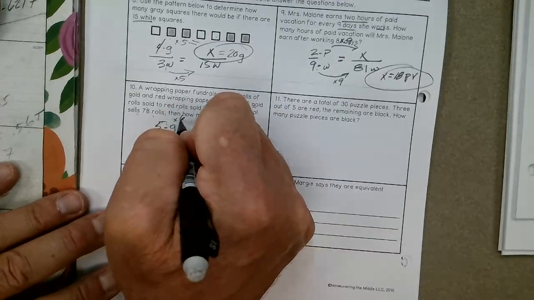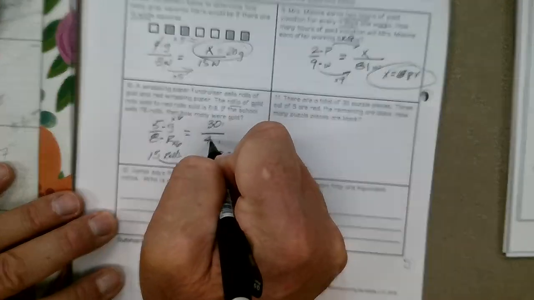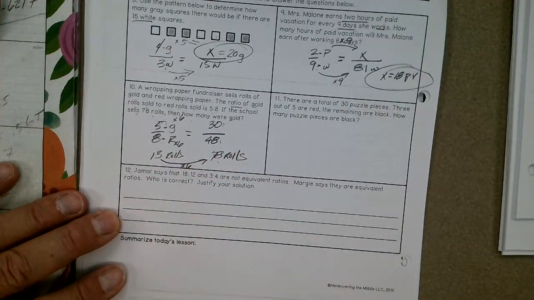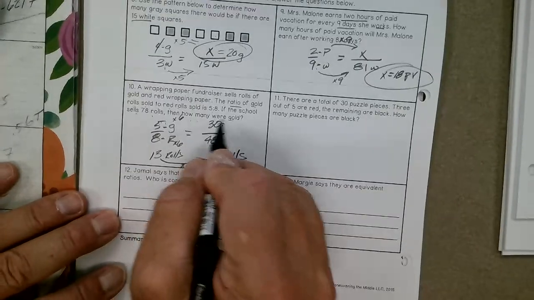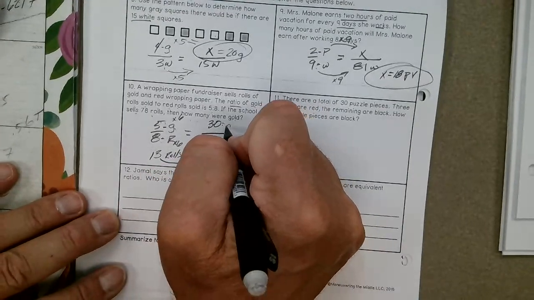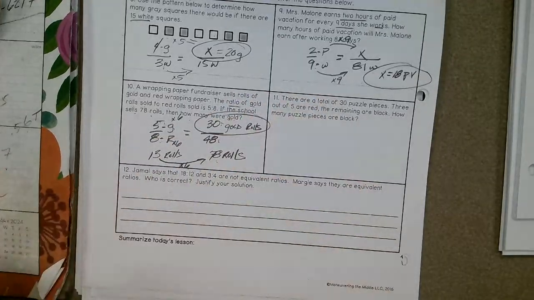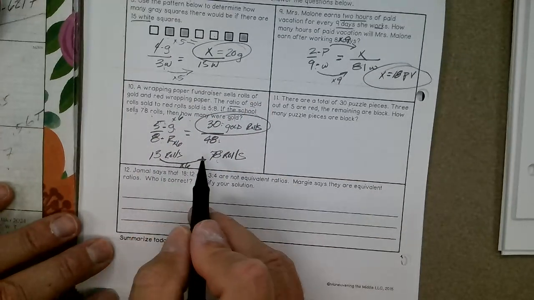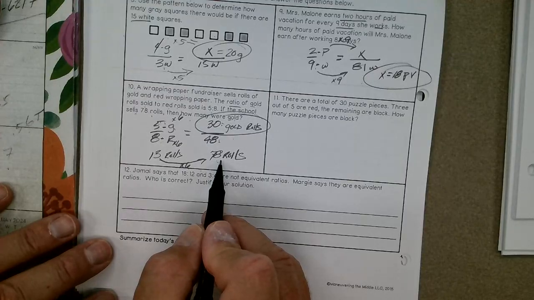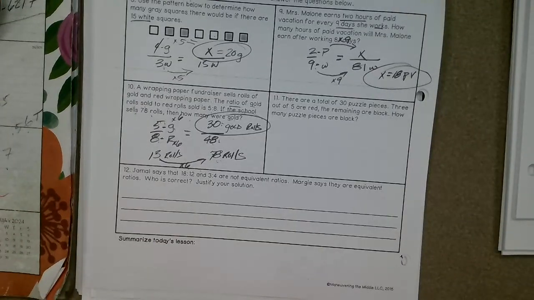So I'm going to scale this up by 6 and get 30, and this up by 6 and get 48. And the question was, how many gold rolls? Well, the gold is on the top. So here it is, 30 gold rolls. So we can scale that up by knowing the total amount, by knowing how far we have to go. This is equivalent to this, right? Let's move on.